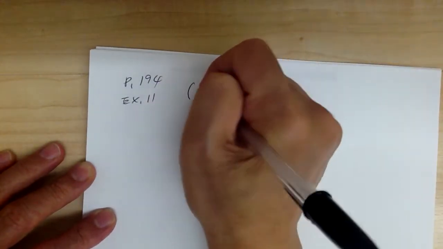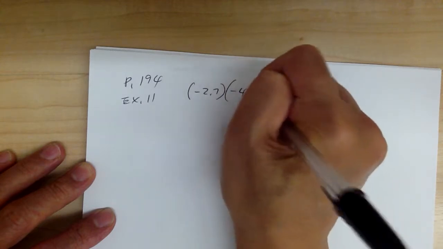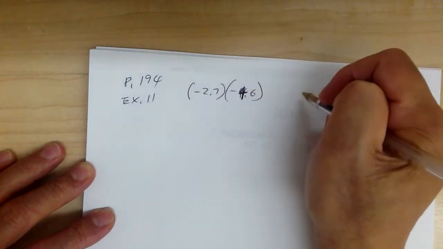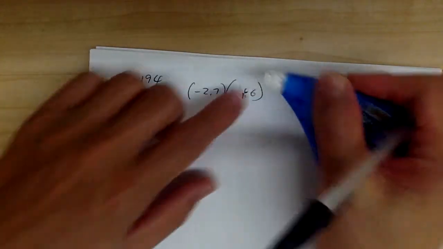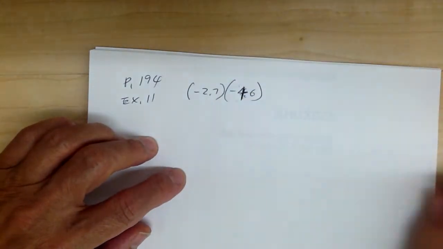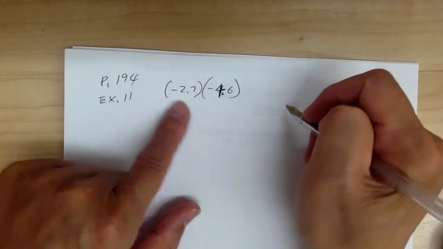Example 11, you're multiplying decimals. So you've got negative 2.7 times negative 4.6. Okay, so you go off to the side. Let's make this a little bit better. When you're doing the multiplication, you probably want to use the vertical method.